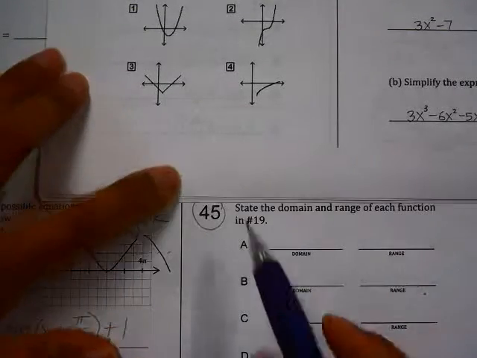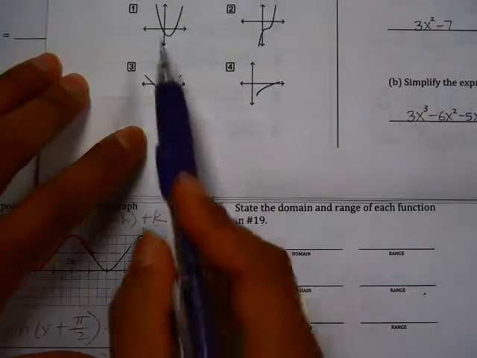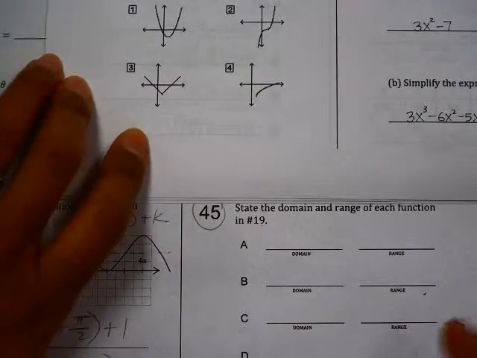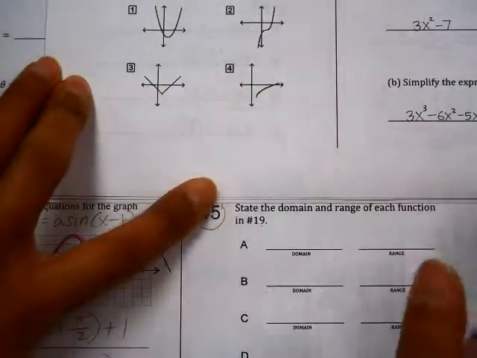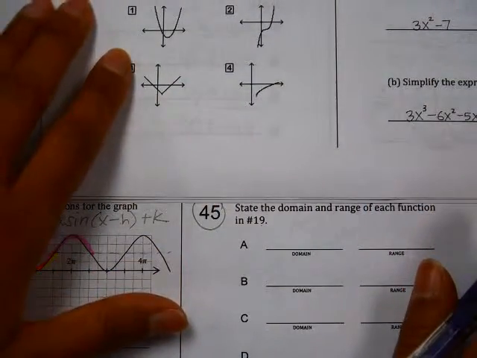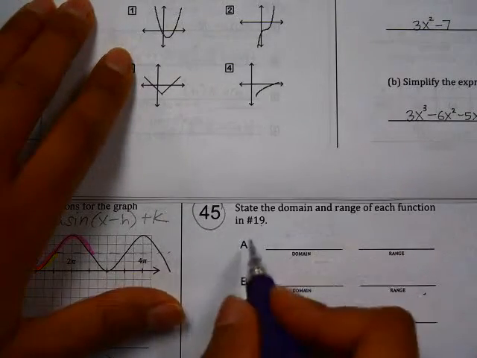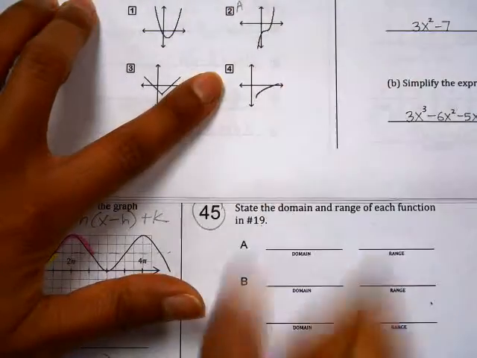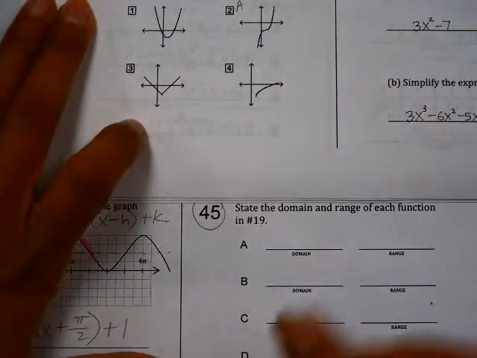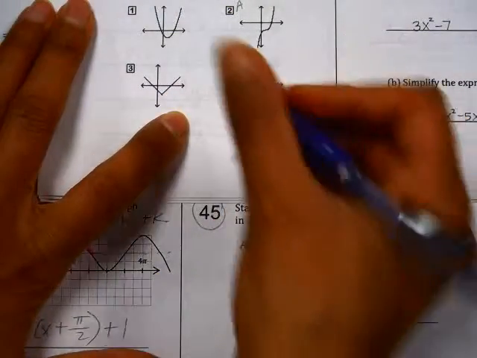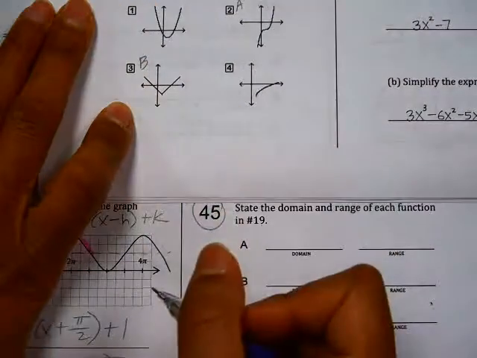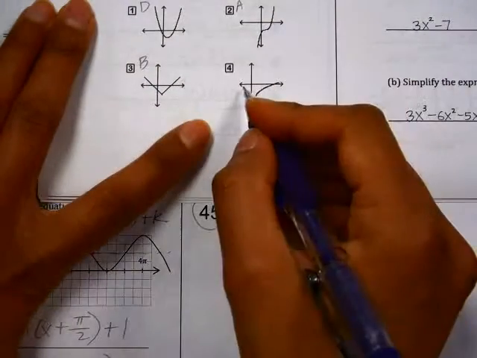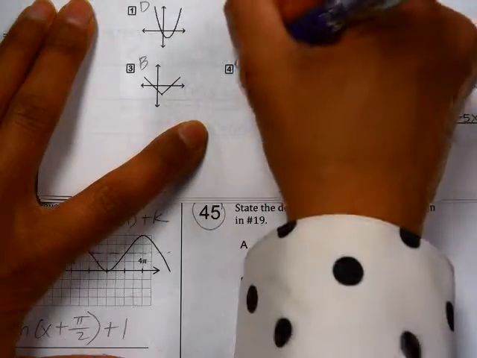In problem number 45, we're referring back to problem number 19, which gave you these four graphs. We're finding the domain and range of each of these functions. So in graph A, which ended up being this graph here, and actually let's just match them all up. So in number 19, number 3 was graph B, number 1 was graph D, and number 4 was graph C.